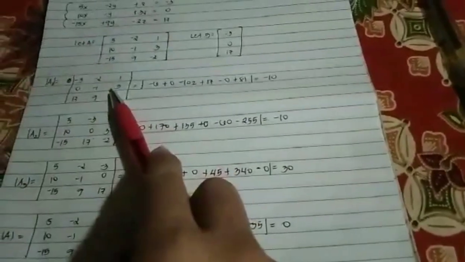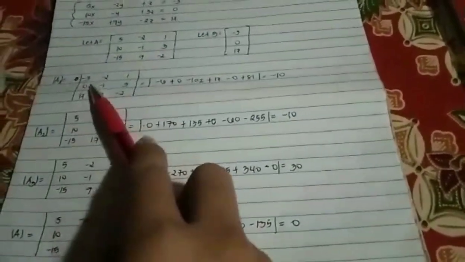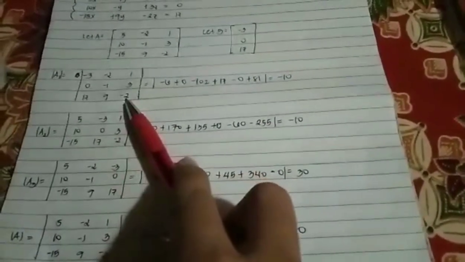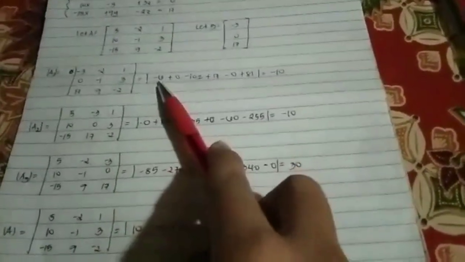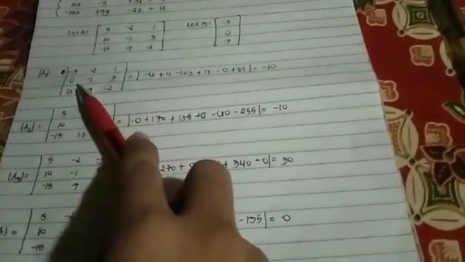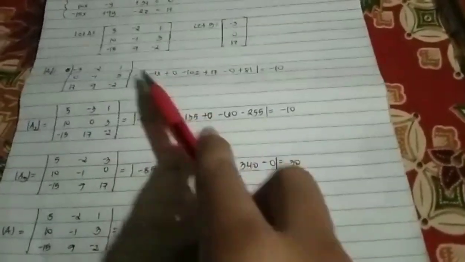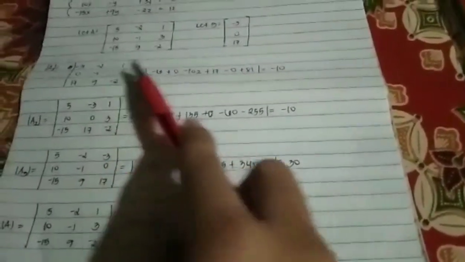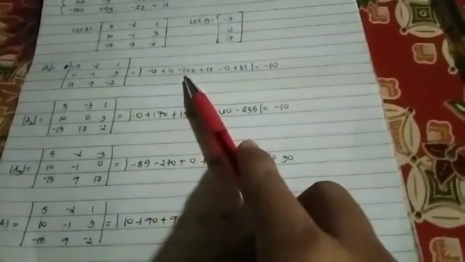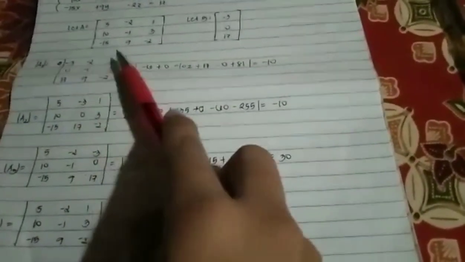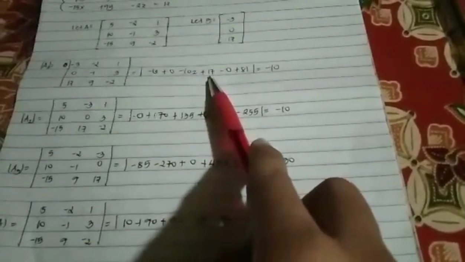To get the determinant of A sub 1, multiply negative 3 times negative 1 times negative 2, which is negative 6. Negative 0 times 9 times 1 is equal to 0. 17 times 3 times negative 2 is equal to negative 102. The next one is 17 times negative 1 times 1, which is equal to positive 17.